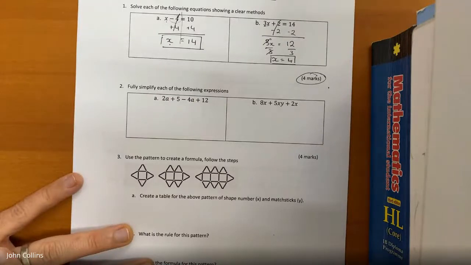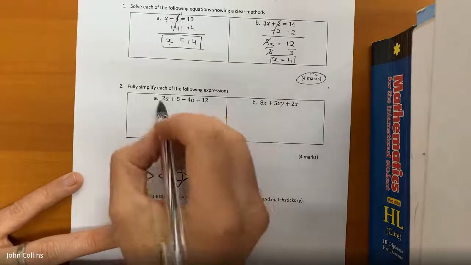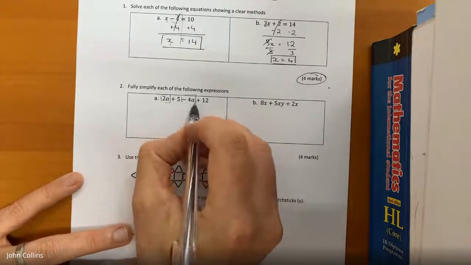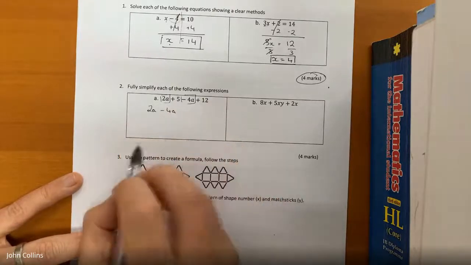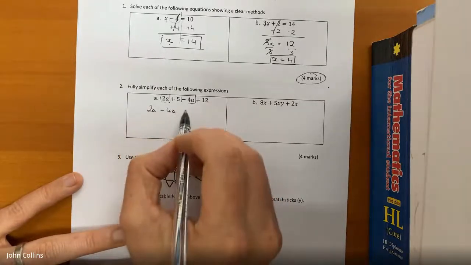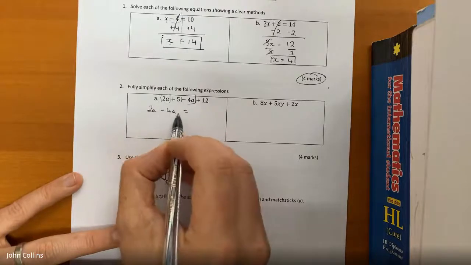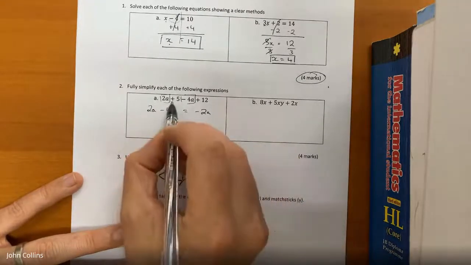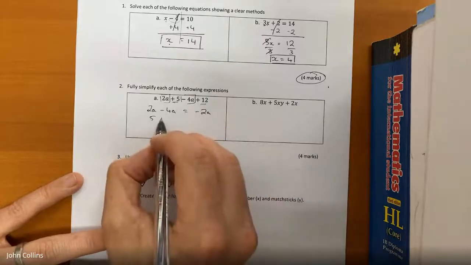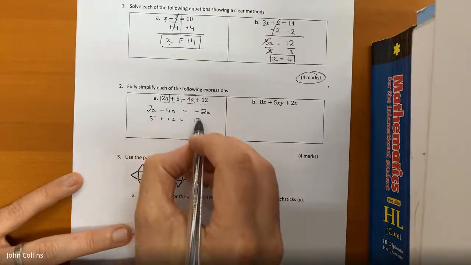All right, simplifying equations. Okay, so simplifying, be adding or subtracting any like terms. So I have a 2a and a -4a. I can rewrite that if I want, 2a minus 4a. That gives me, well, 2 of something, take away 4 of something. I must go into the negatives. I go to -2a. And 5 plus 12, I can rewrite that separately if I want, and it's 17.